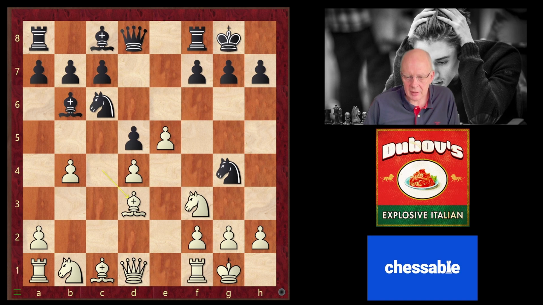Bishop d3 is interesting, f6. So it's threatening to take on e5 and then to push e5 to e4. So let's say that black takes. You can see now what happens.